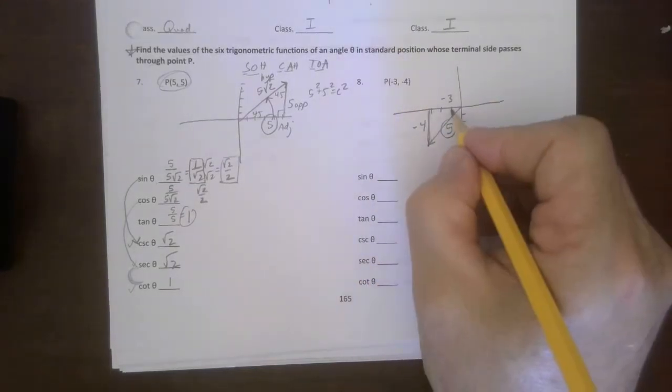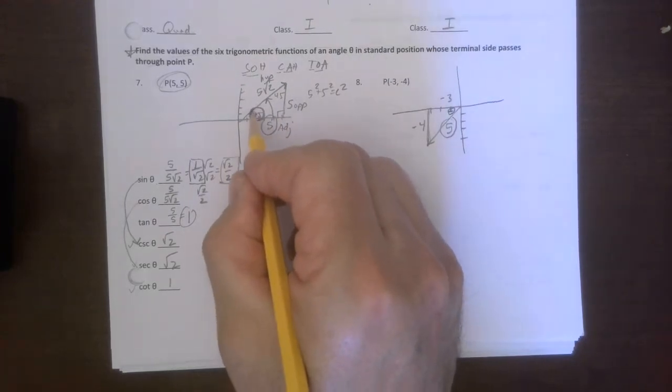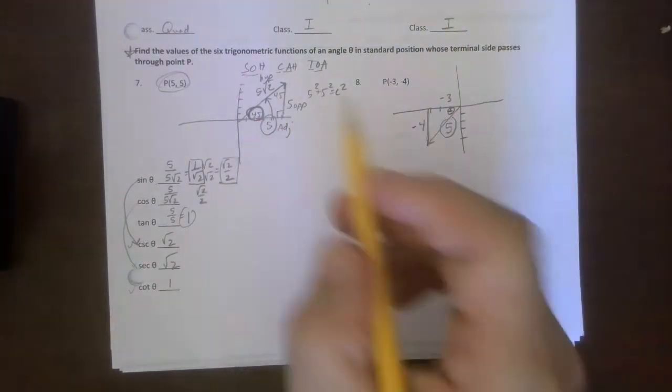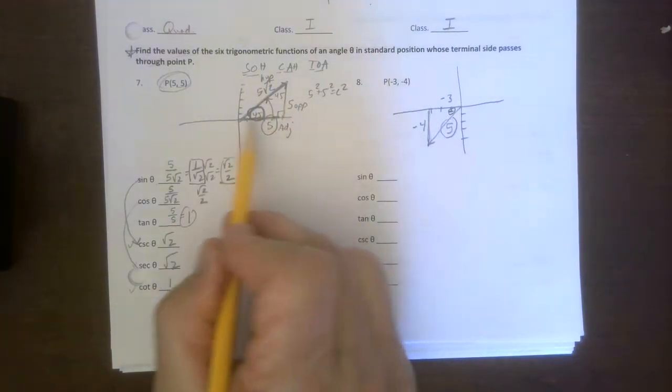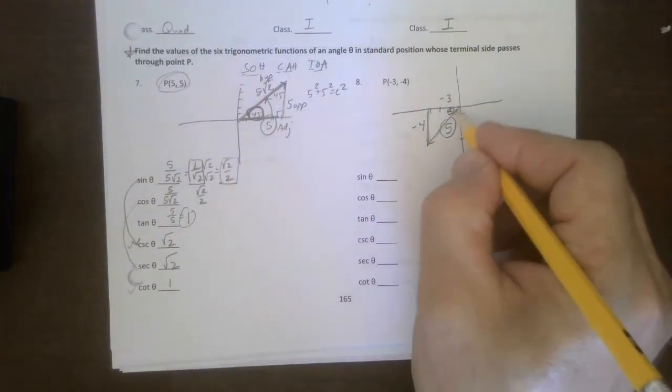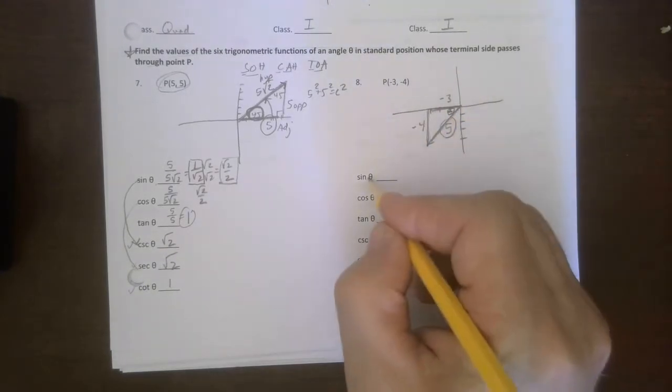So what is this would be my reference angle. I forgot to say that over here, that this is my reference angle. Hope you guys knew that, because it's always sandwiched between the spinner and the x-axis. Same thing here. Here's my spinner. Here's my x-axis. That makes this my reference angle.